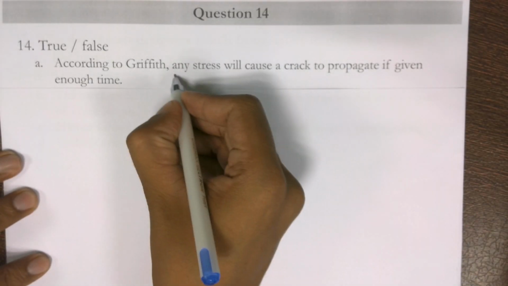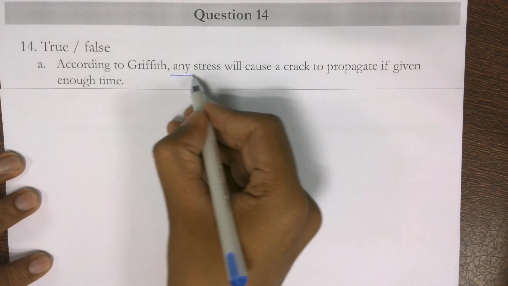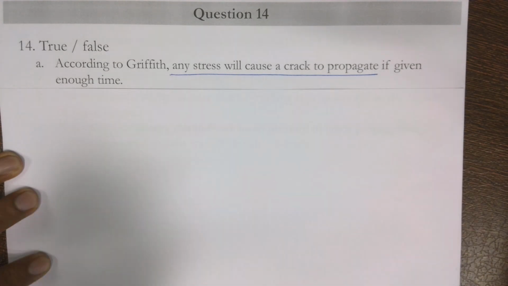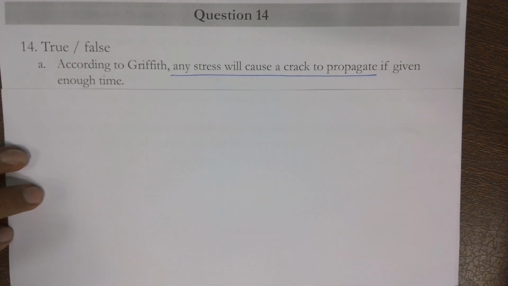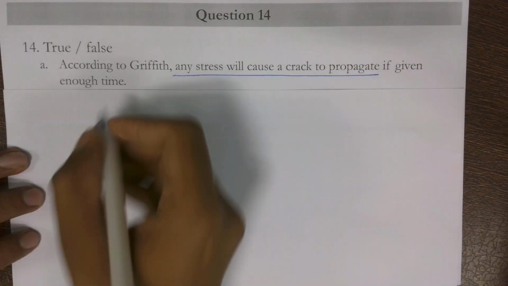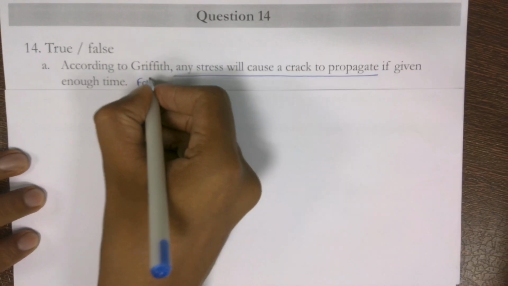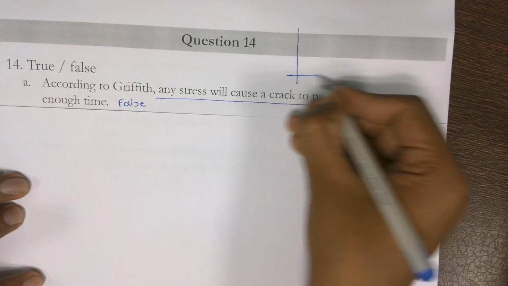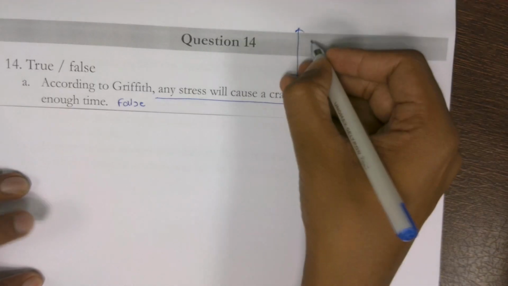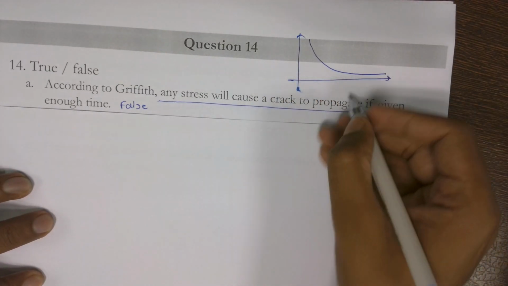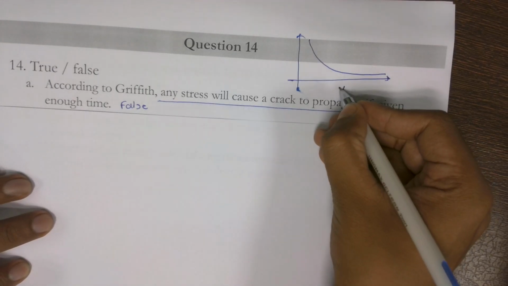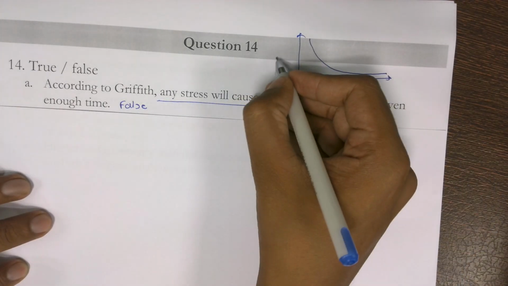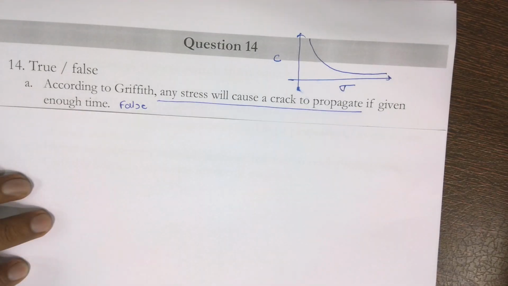Any stress will cause a crack to propagate. The answer is false. We saw in the class that this is the stress applied and this is the crack length.